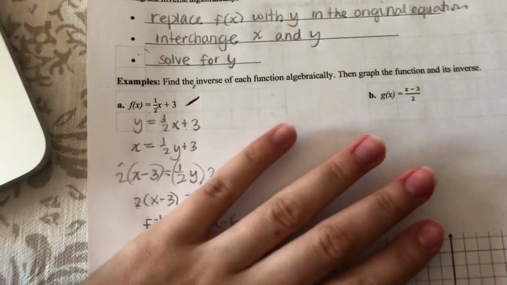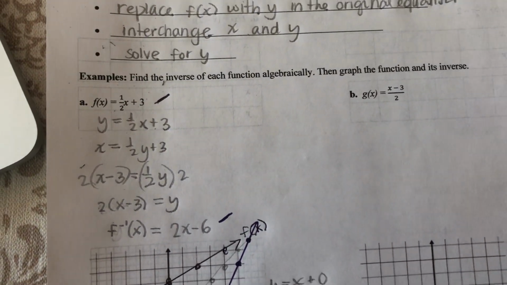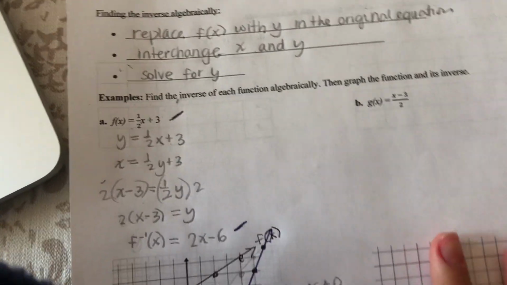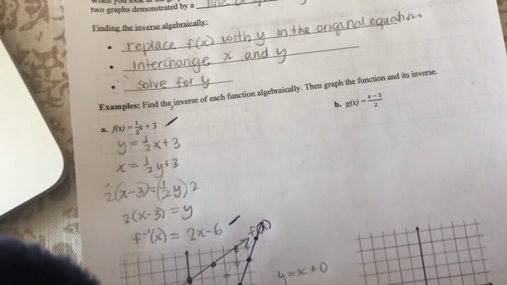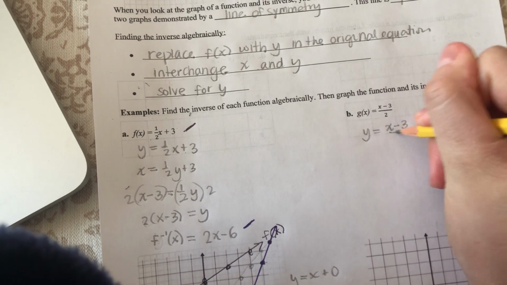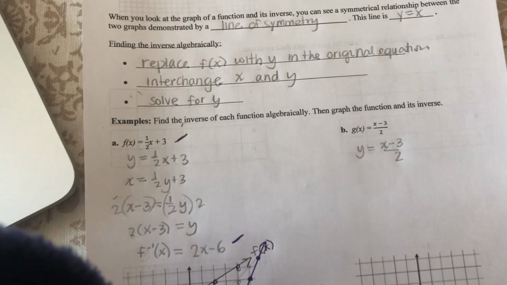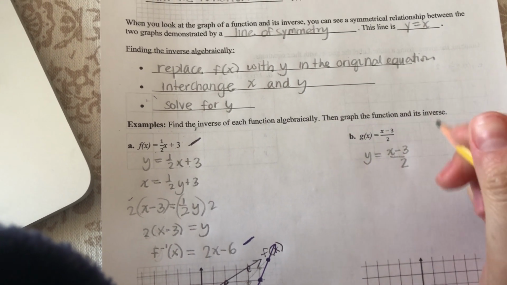Let's do another example. We have g of x equals (x minus 3) over 2. Like I said, they don't always have to be called f, and that's okay. So our first step to find the inverse algebraically is replace f of x or g of x with y. Our second step is to switch the x and the y, interchange them. So the x is going to go here and the y is going to go here in front of the -3 in the numerator.